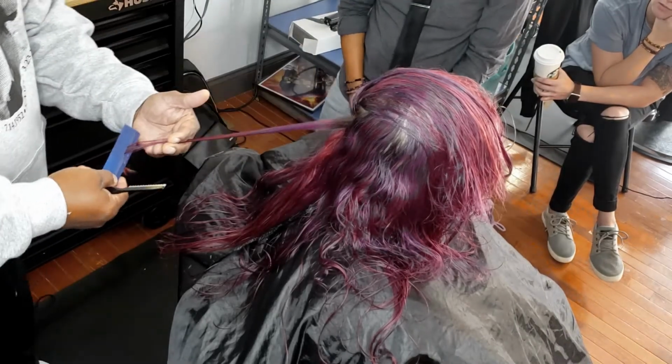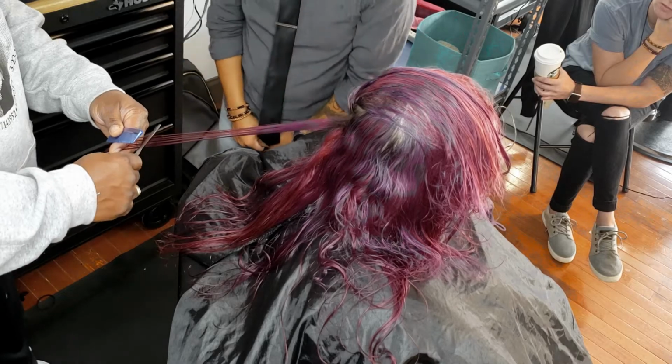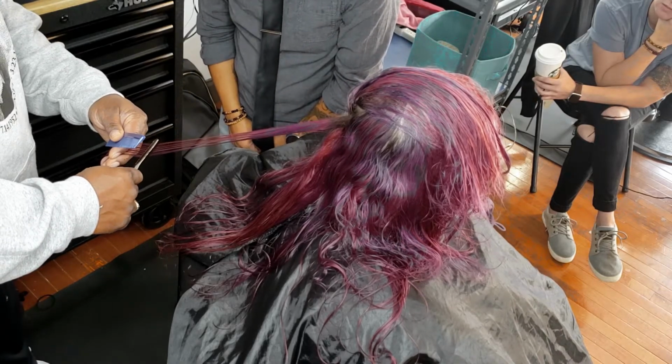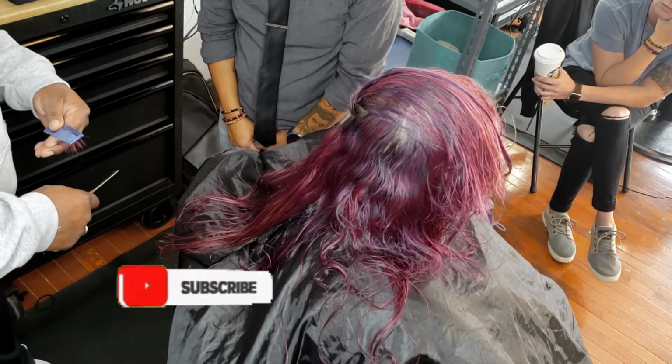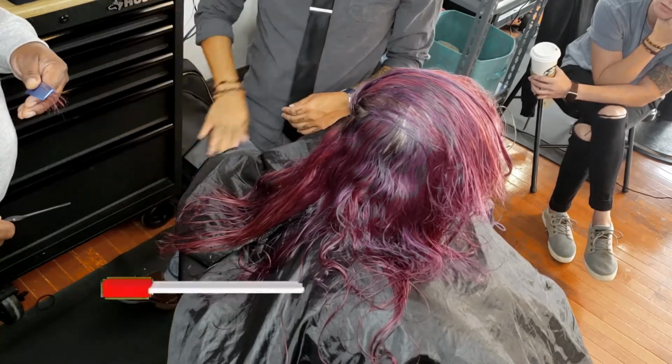Stretch this out, right down the bottom. Just lay it flat across. Yep, just like that. But you don't want to feather up and down. You just want to slide. Just slide it down.